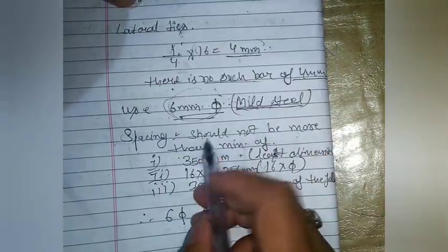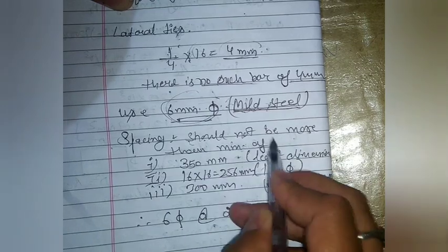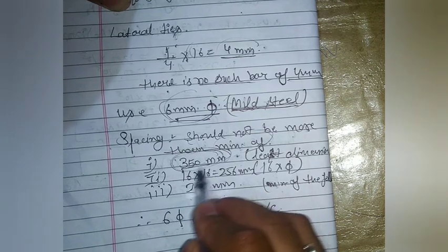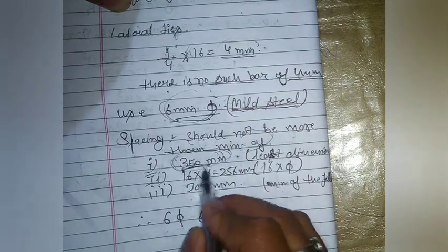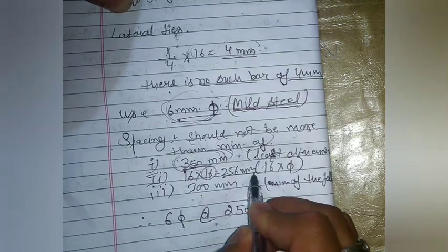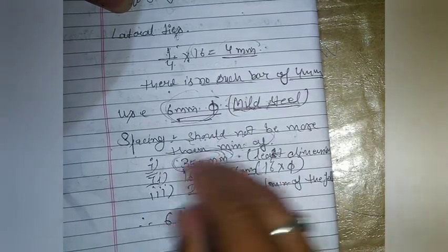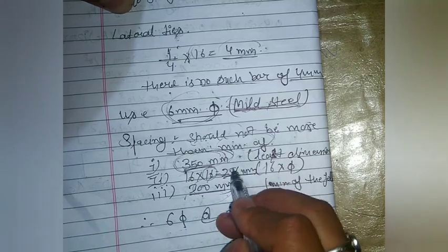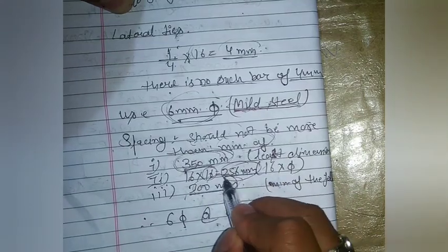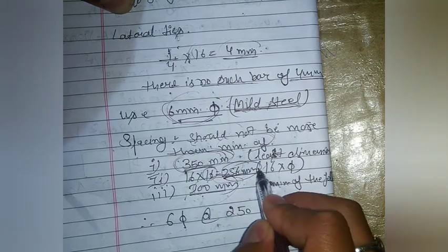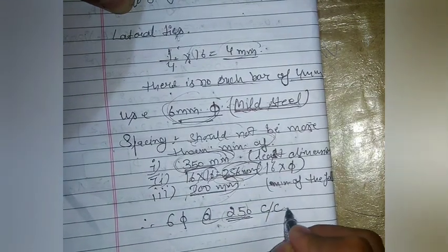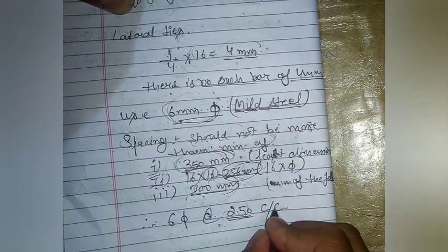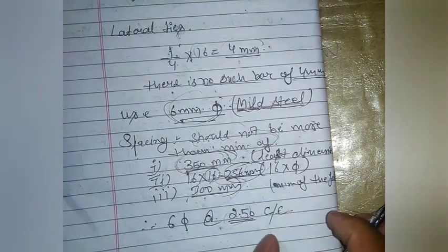Okay, so the spacing we can calculate. It should not be more than the minimum of the 3: the least dimension of the column, here 350 mm, 16 times the dia of the bar, 16 into 16 is 256 mm, and 300 mm. We take the minimum value of the 3, which is 256, so the spacing should not be more than 256 mm. So here we are providing 6 mm dia bar at 250 center to center. Okay, so here we have designed the column.